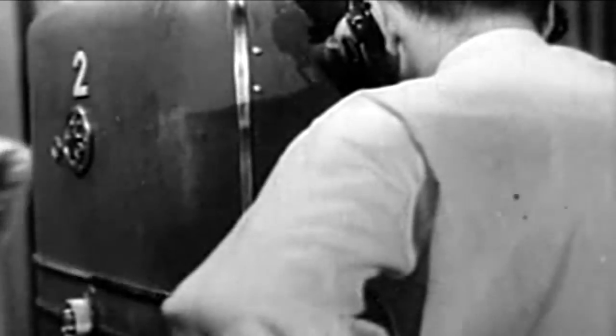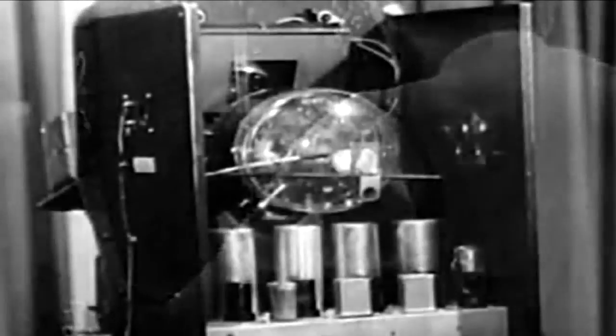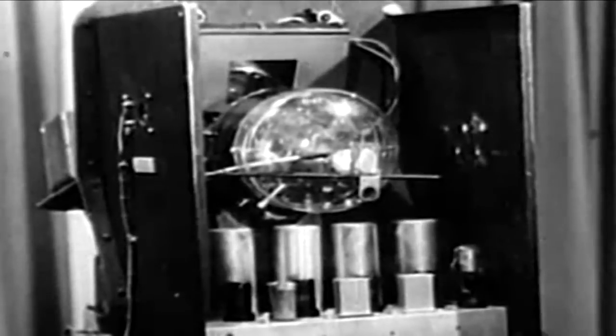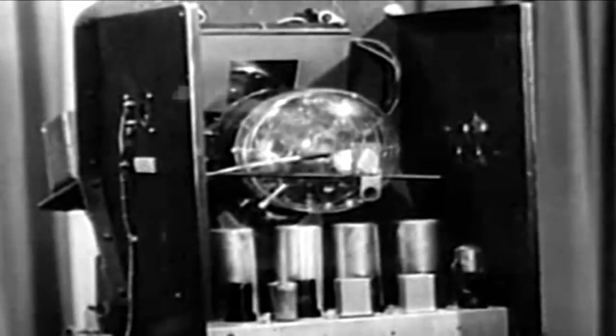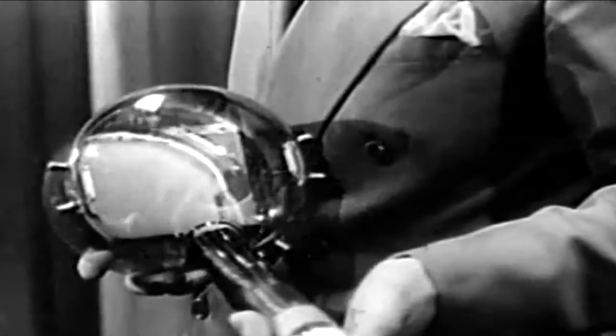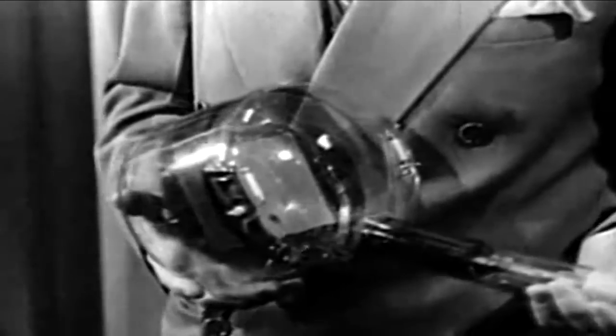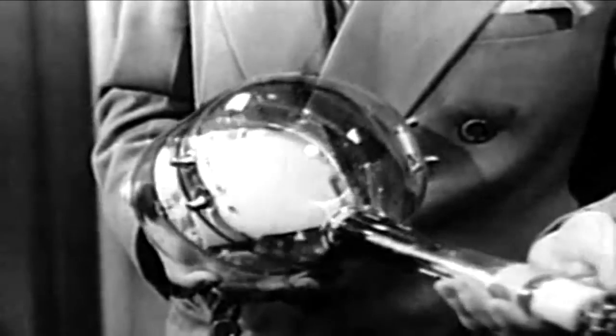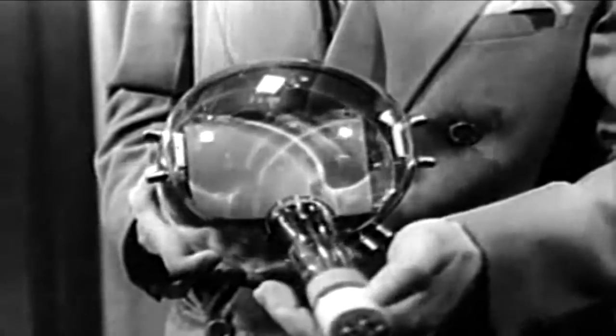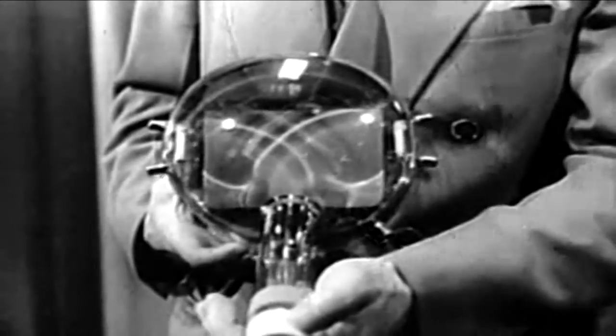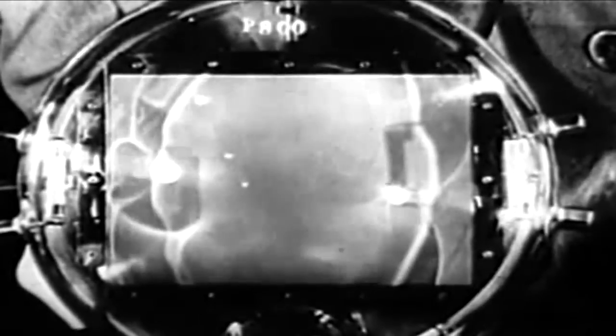Behind the lens of the camera is a special plate in a glass tube, one of the great developments in the promising science of electronics. This plate is a fascinating device. It's completely covered with millions of tiny electric eyes, which of course are sensitive to light. When light strikes them, they become charged with electricity, and the amount of electricity they develop depends upon the amount of light striking them. The more light, the greater the electric charge.